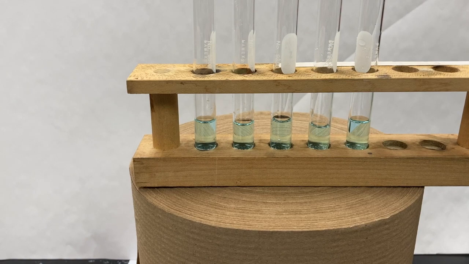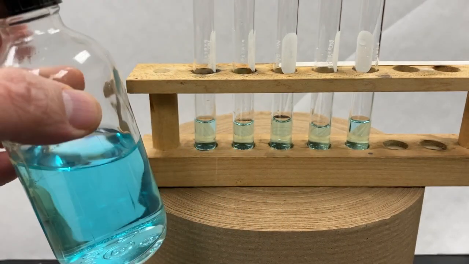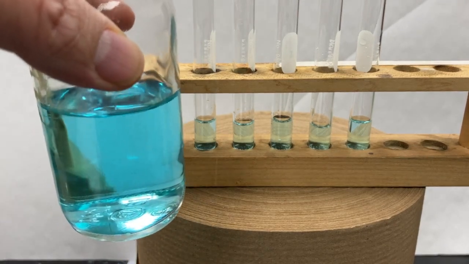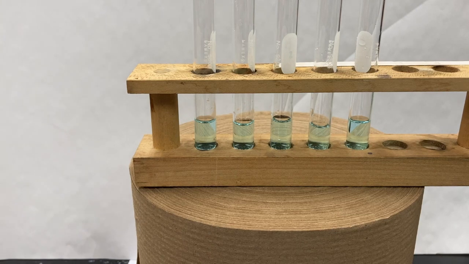All right, so part B, this is the copper sulfate system. We're using 0.1 molar copper sulfate, which is this nice clear blue. And the first thing I'm going to do is to add ammonia to each of these test tubes, tubes B through E. Of course, tube A is going to be the control. So I'm just going to go ahead and do that now.